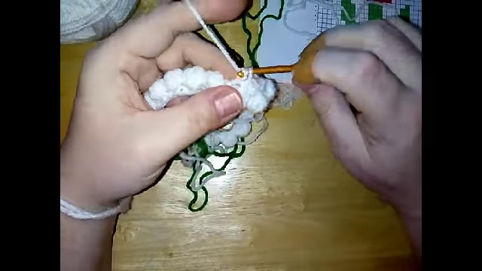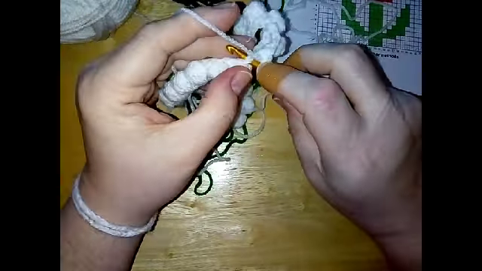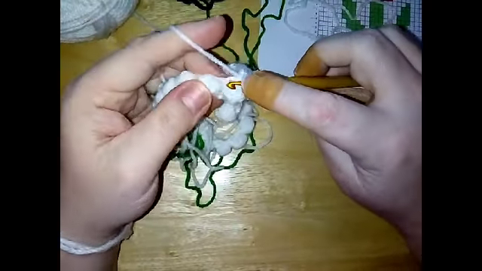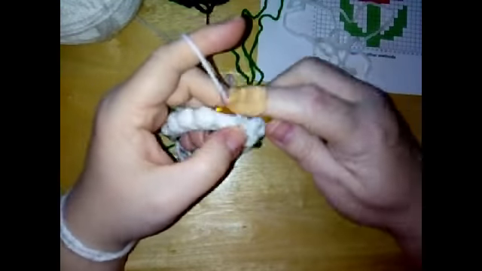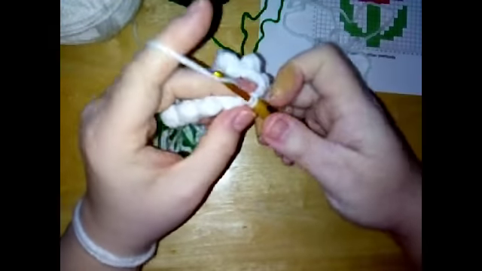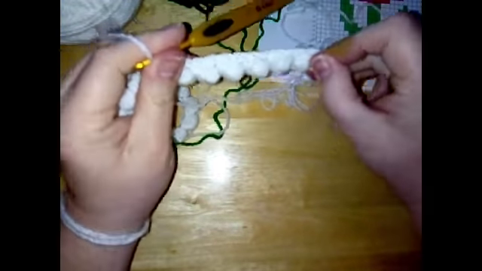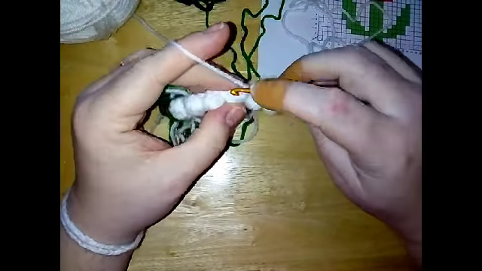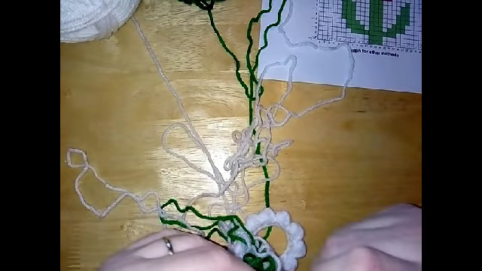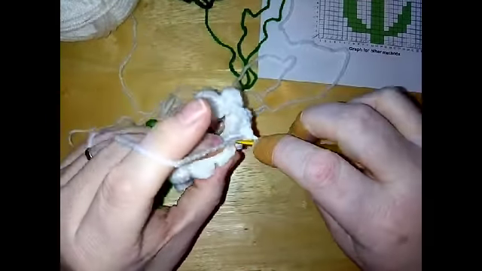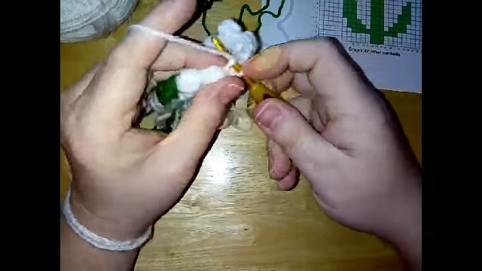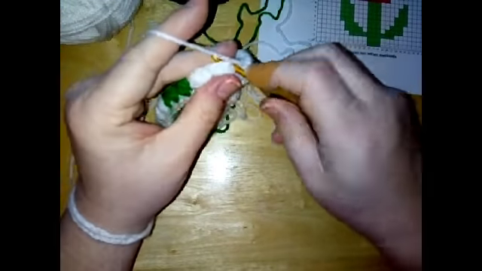Bubble, single crochet, and I'm just going to keep going because it's not going to take long. I'm going to keep going until we get to that green, and then I'll show you what we're going to do. So bubble, single crochet, and saying to yourself single crochet, bubble, single crochet, bubble, just means that when you get to the colour change, you will have done the correct amount of stitches and you will be in the right place to do your colour change. Okay, so nearly there.